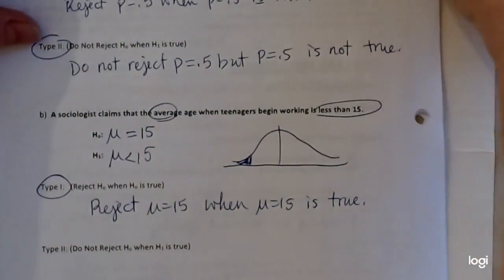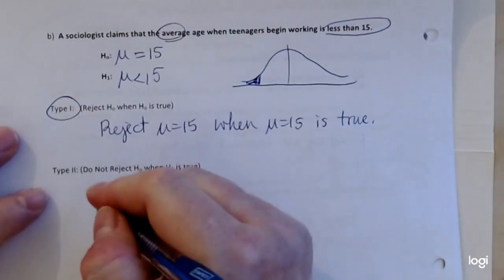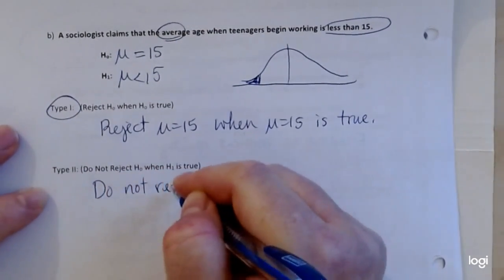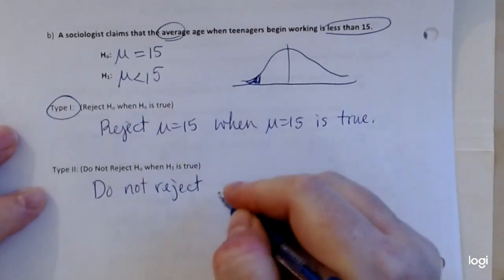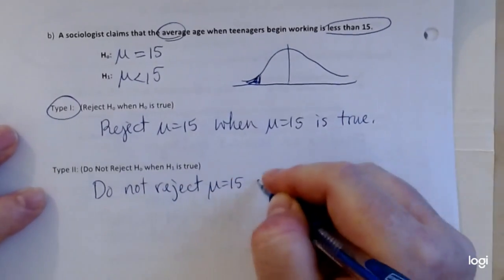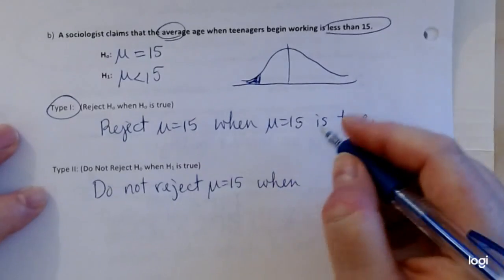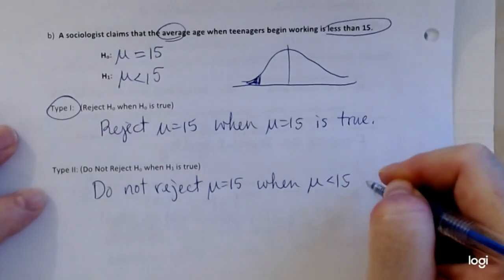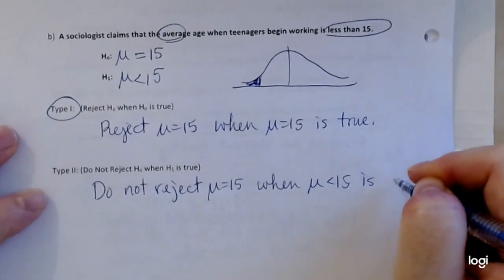And a type 2 error would be we do not reject mu equals 15 when mu is less than 15 is true.